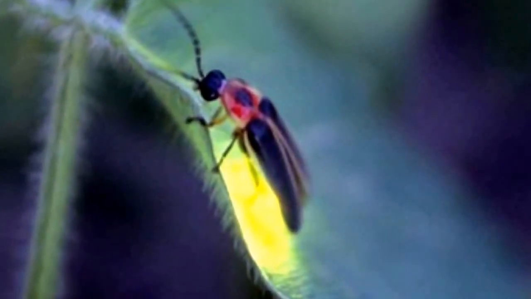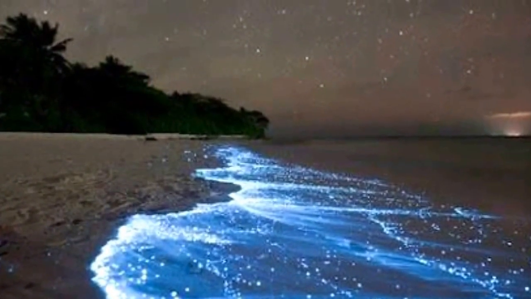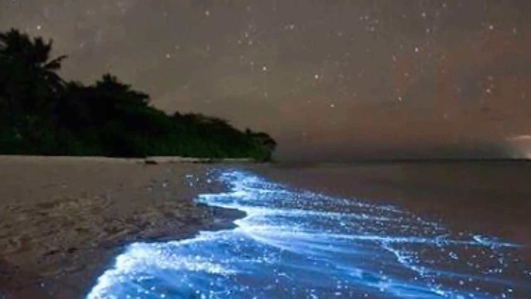Cold light occurs at room temperature. It is called cold light because its temperature is lower than the temperature of an incandescent light. You may have seen fireflies flash their beacons of cold light on a summer night. The ocean-dwelling organisms also produce cold light.